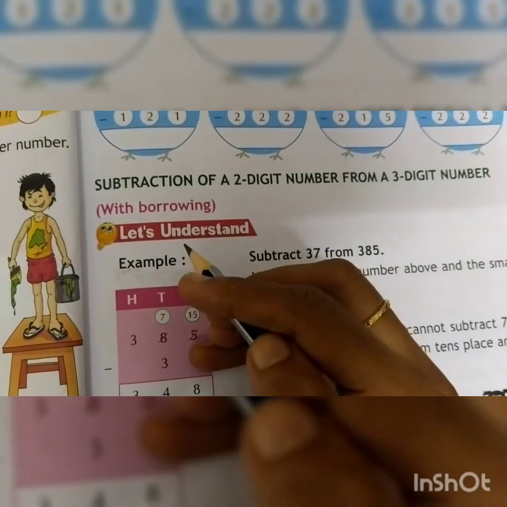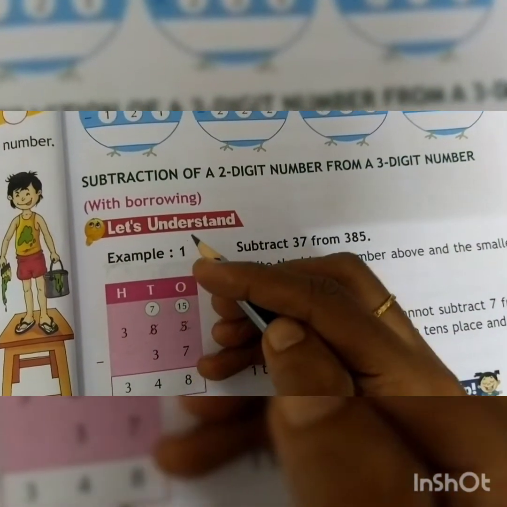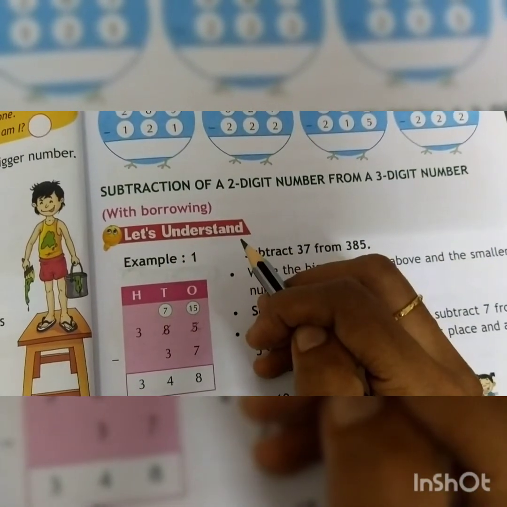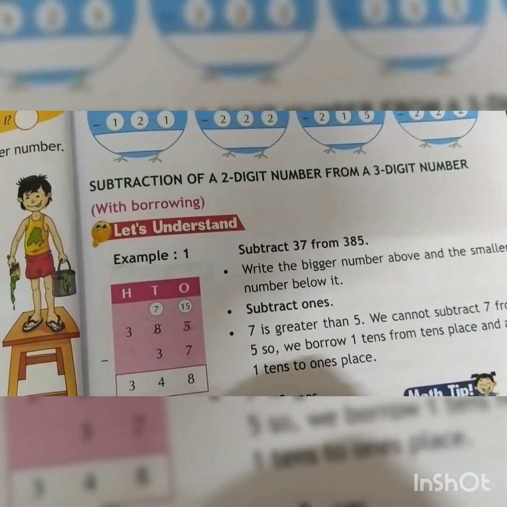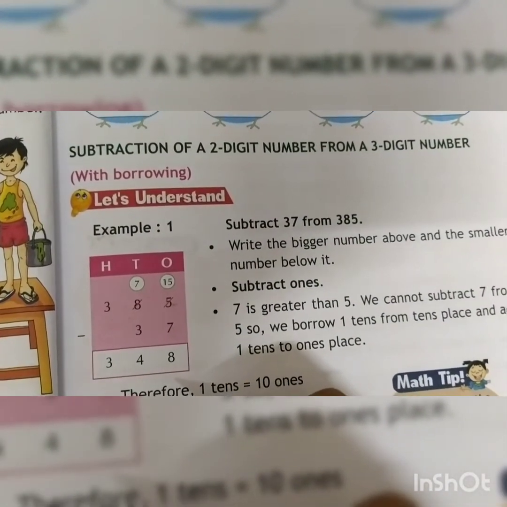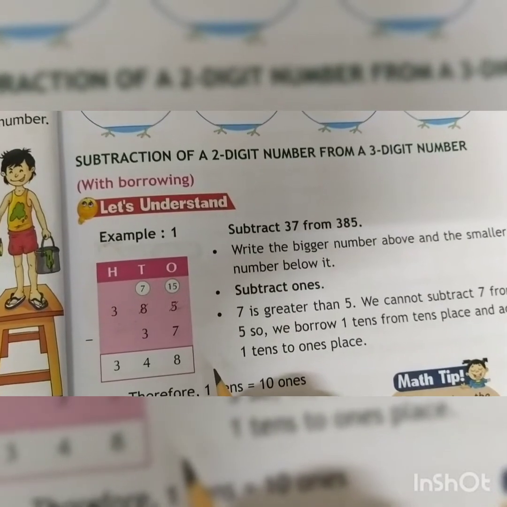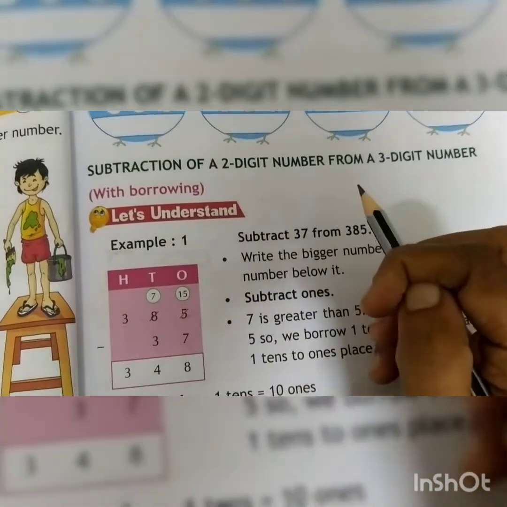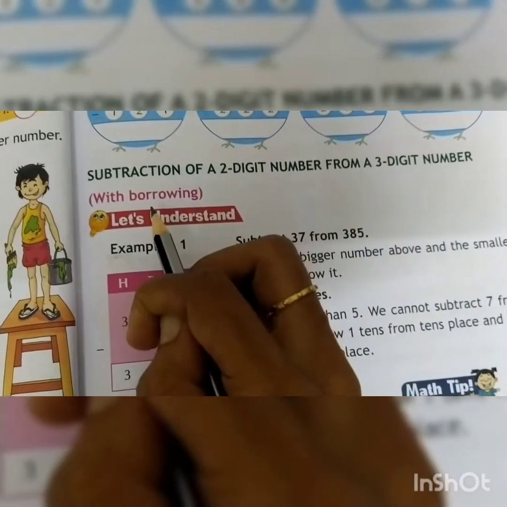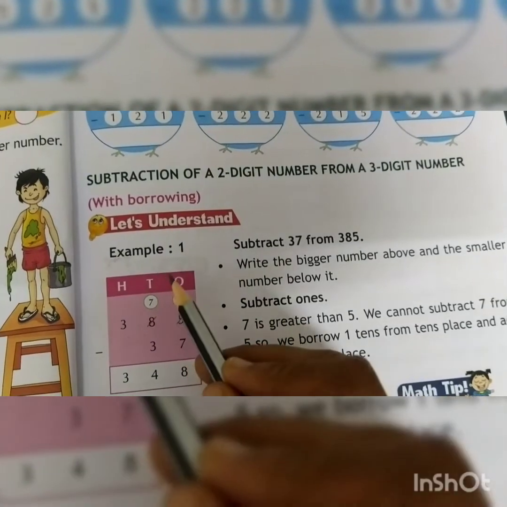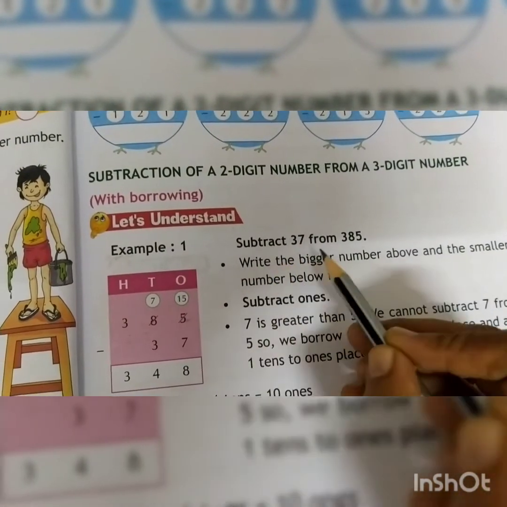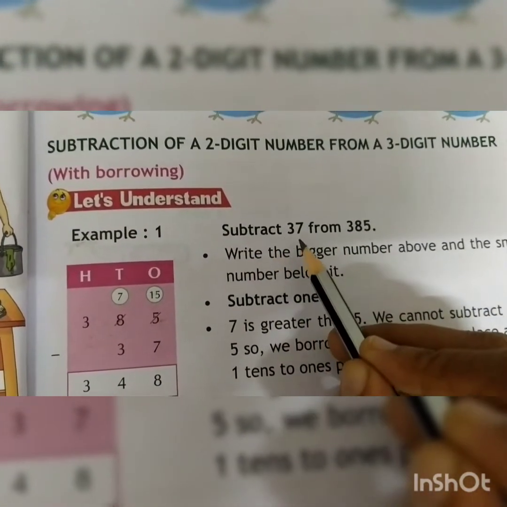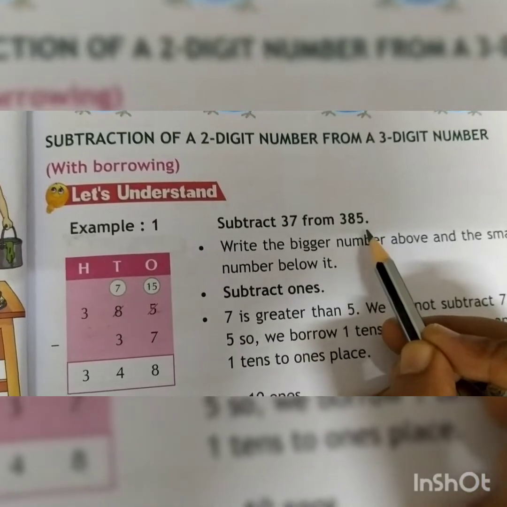Okay. Now we are going to discuss subtraction of a 2-digit number from a 3-digit number with borrowing. So dear students, all of you take your textbook and open page number 129. Here you can see one example. Subtract 37 from 385.